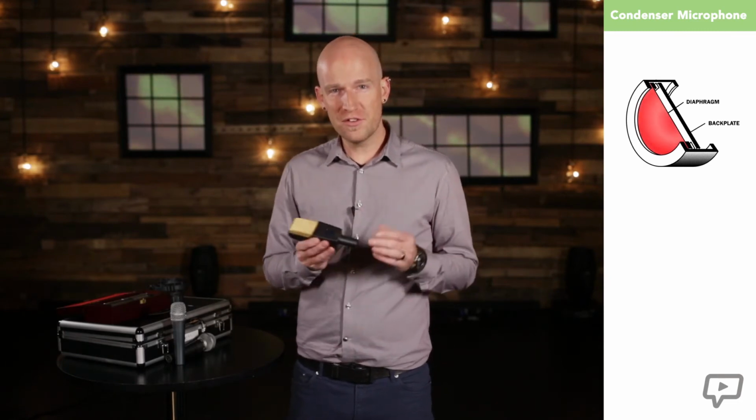So when a voltage is applied to the diaphragm by an external power supply, i.e. a battery or phantom power, the plus 48 volts off your mixing desk, the diaphragm and the backplate are separated by a small volume of air, and they form an electrical component called a capacitor, or condenser. The capacitance between these two plates varies with the suspended diaphragm as sound hits it. It moves closer and further away from the backplate, creating sound.